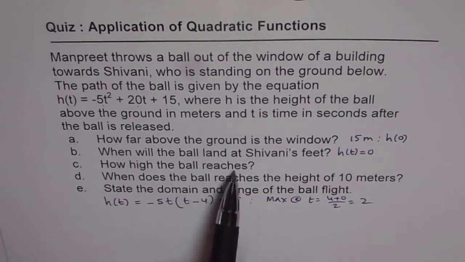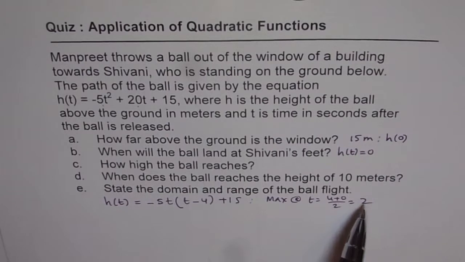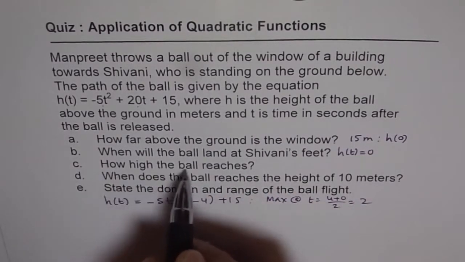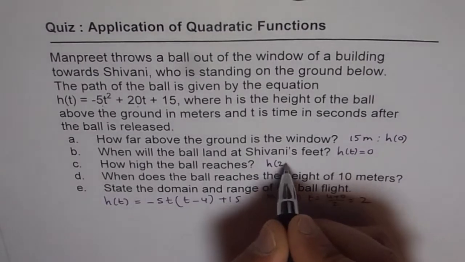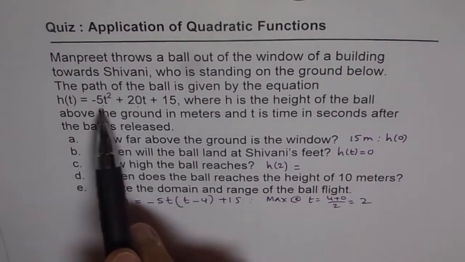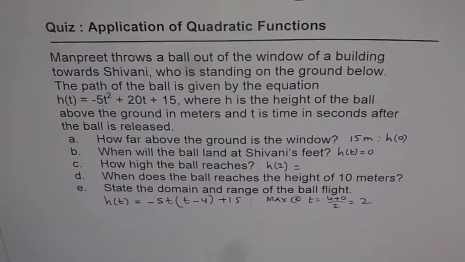How high the ball reaches will be when you plug in 2 here in the equation and get the value. So when you plug in 2 here, what do you get? That is how high the ball reaches, h of 2. Do you see that? h of 2 will give you the answer. So just plug in 2 in your equation and calculate the answer. That is how you are going to do it, right?